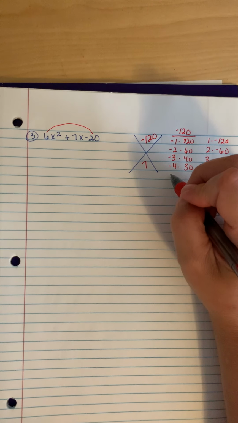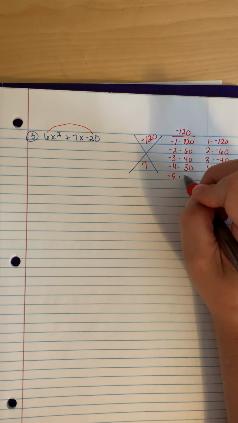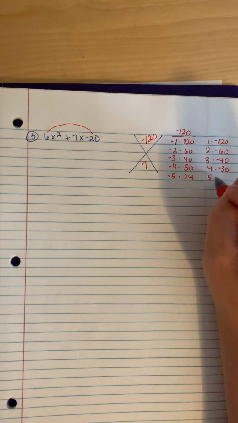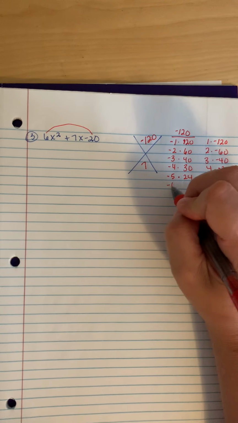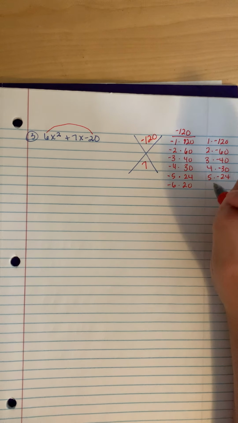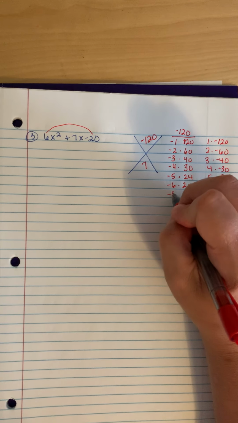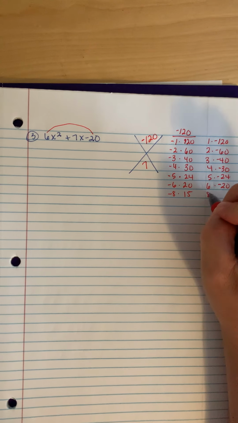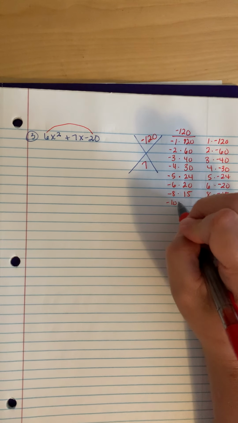5 will go into 120, and it will go in there 24 times. 6 will go into there, and that will be 20 times. 7 will not. 8 will, and that will be 15 times. And then 9 will not, but 10 will.